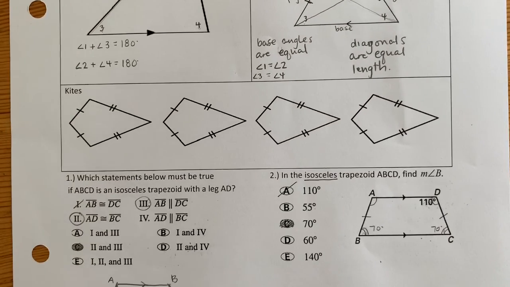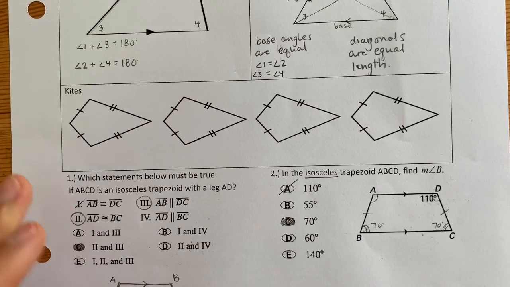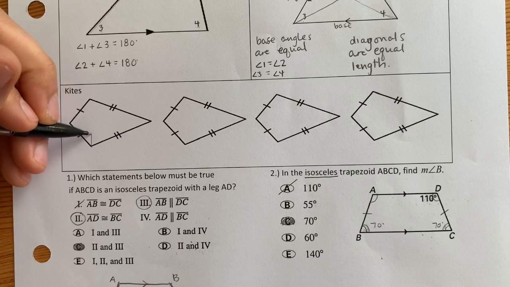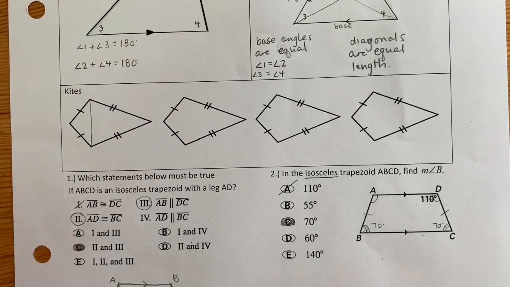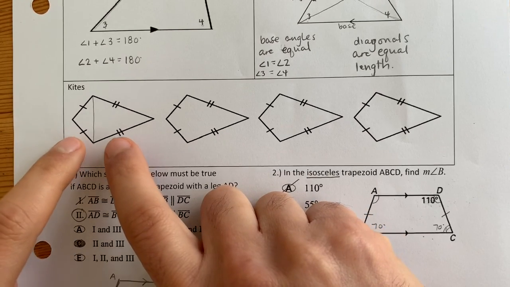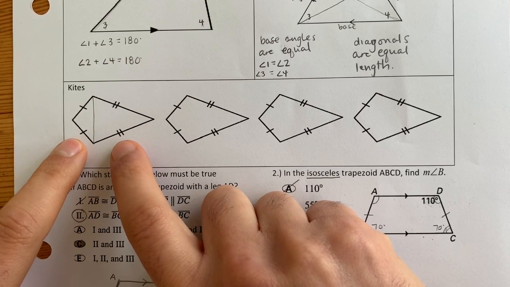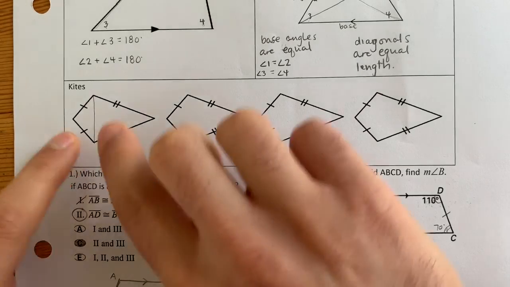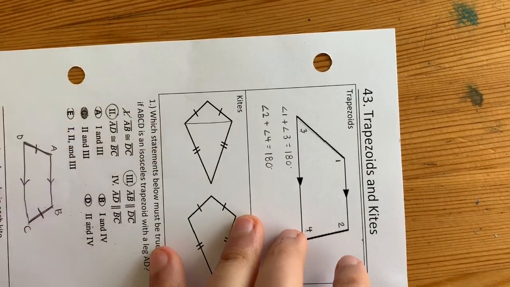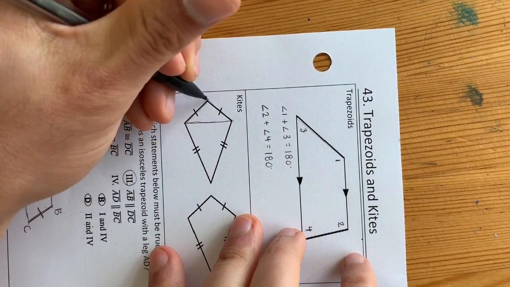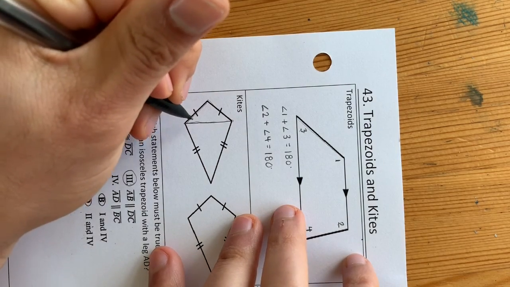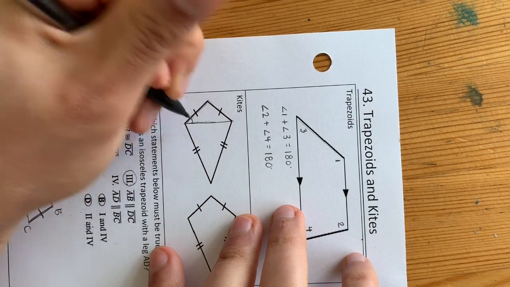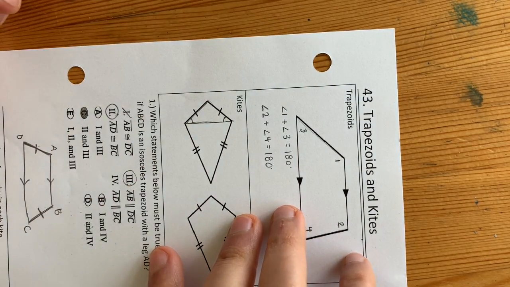Now for kites. A kite has no pairs of parallel lines. The first thing I'm going to point out with the kite is that if you were to draw a diagonal here, just this one diagonal, what it's done is made it into two triangles. And these two triangles are both isosceles triangles, which we've already learned about. Let me turn it on its side. Let's see this isosceles triangle at the top. It would have two of its angles equal if it's an isosceles. So this angle equals this angle right here.